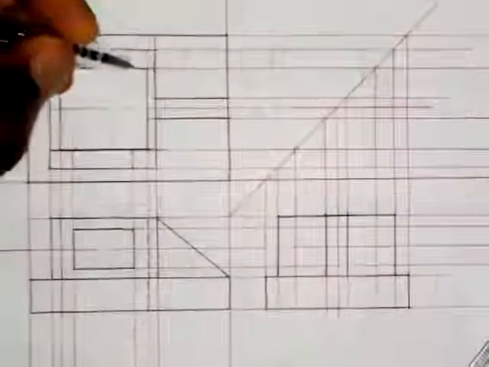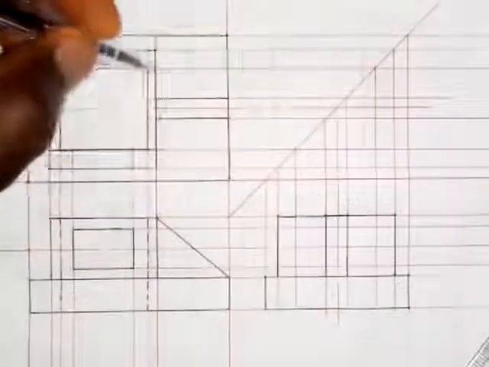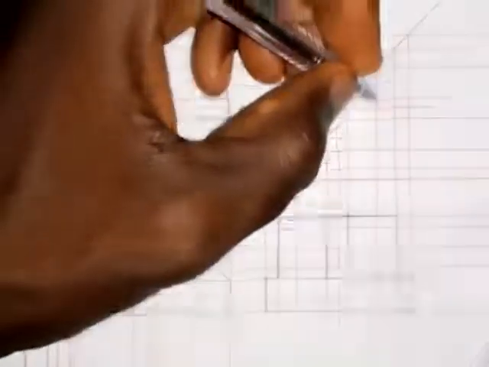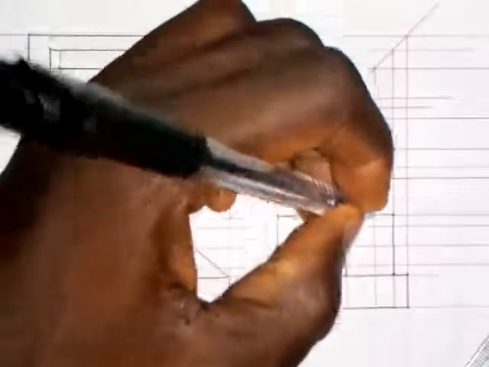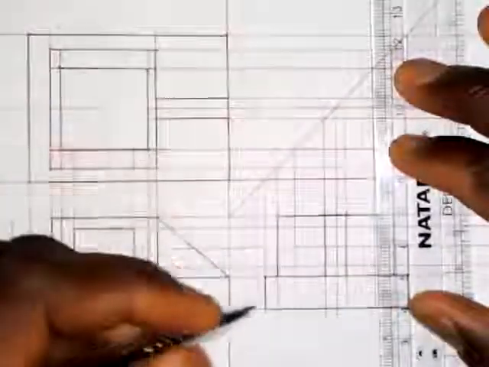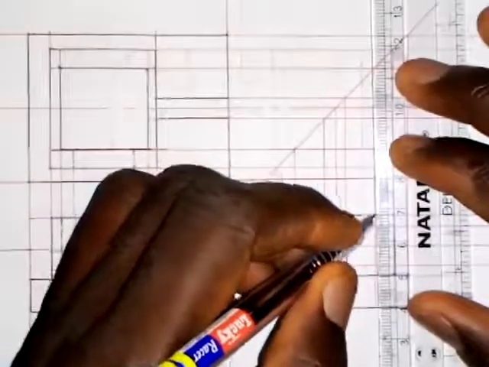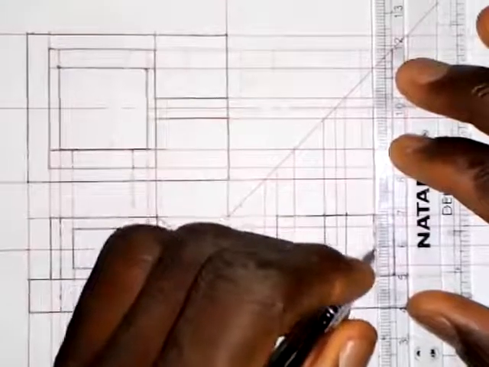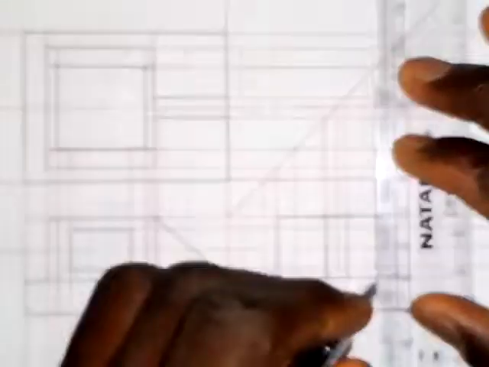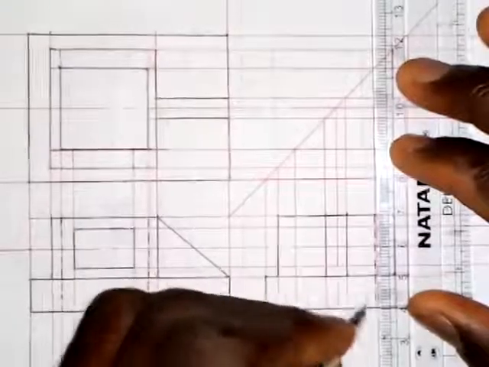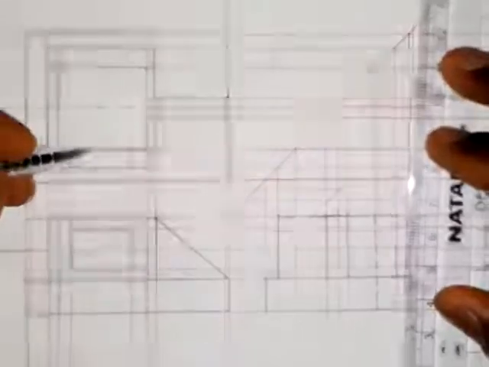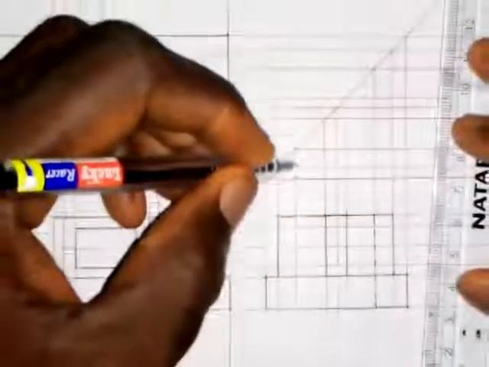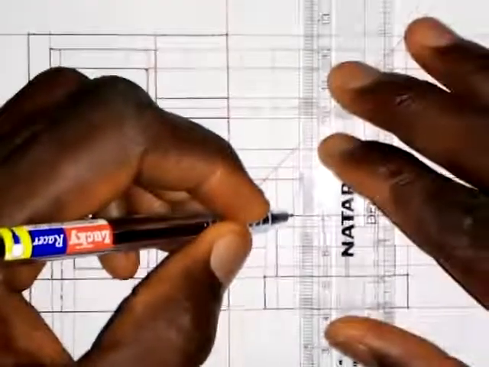If I follow this line from this point and I come down like this to this point, I'm going to show this hidden, and it goes down here. Also if I go on this line, coming down like this, this is the line.